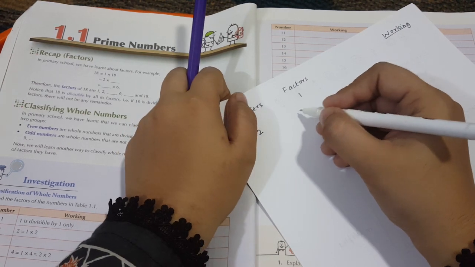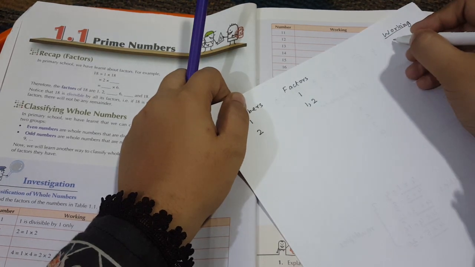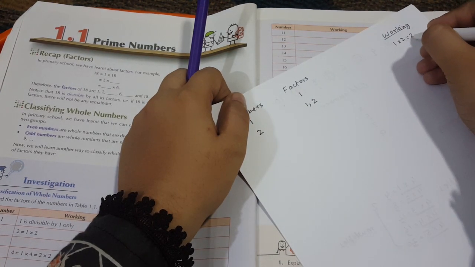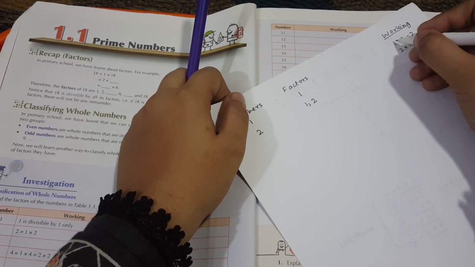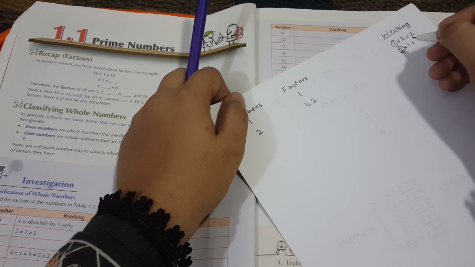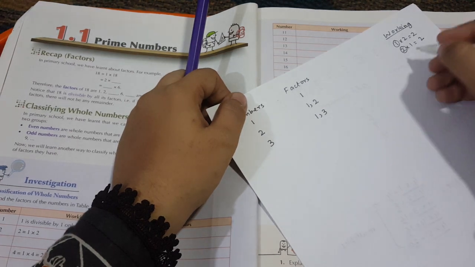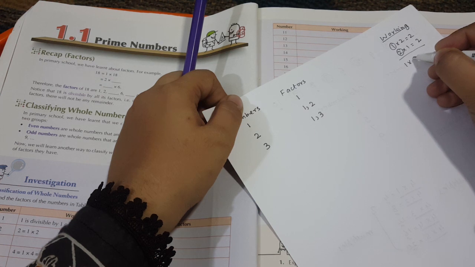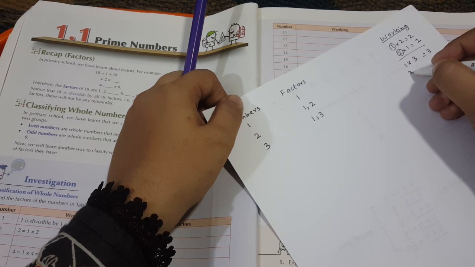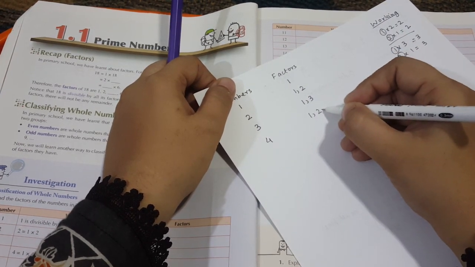How many factors does 2 have? 1 and 2. How? As 1 multiplied by 2 is 2 and 2 multiplied by 1 is 2. So it has only 2 factors, 1 and 2. Now let's see 3. 1 and 3. As you can see, 1 multiplied by 3 is 3 and 3 multiplied by 1 is also 3. So we have only 2 factors. Now we have 4. 1, 2, 4.